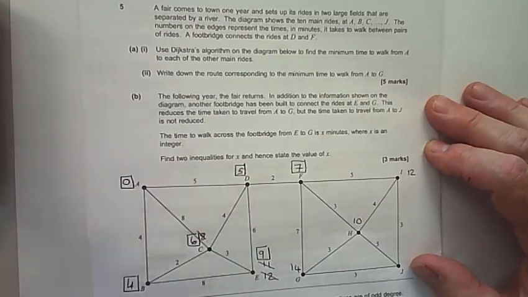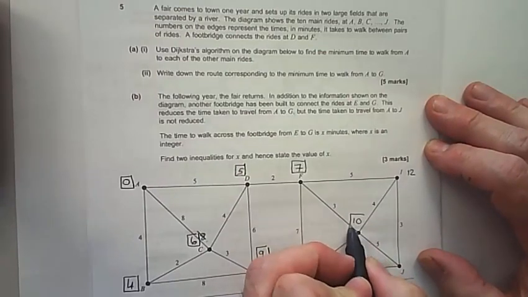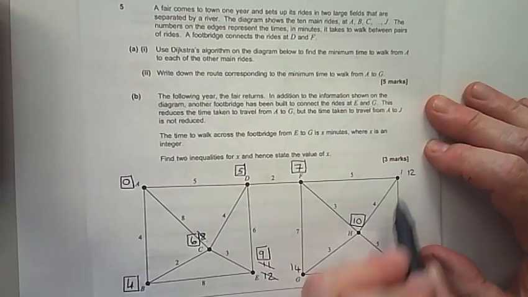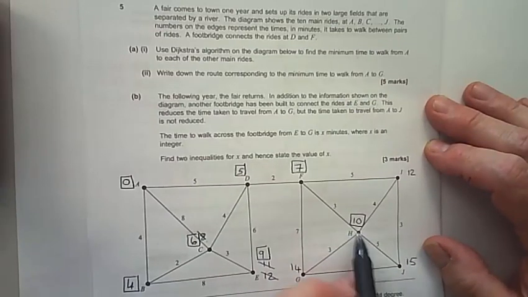We've now completed the first field. Nowhere we can go from E that isn't already permanently labelled, so once again we go to looking for the smallest temporary value, and it's the 10 at H. Where can we go? Can't go there, permanently labelled. 10 plus 4, 14. It's no improvement on 12. 10 plus 5, 15. 10 plus 3, 13 is an improvement, so we do that.